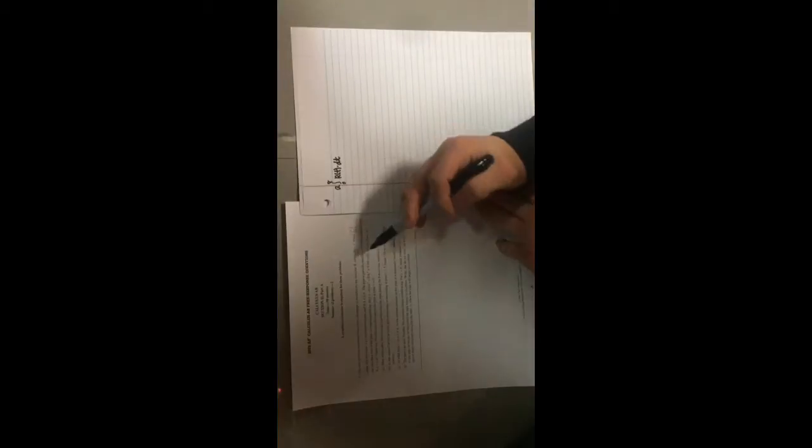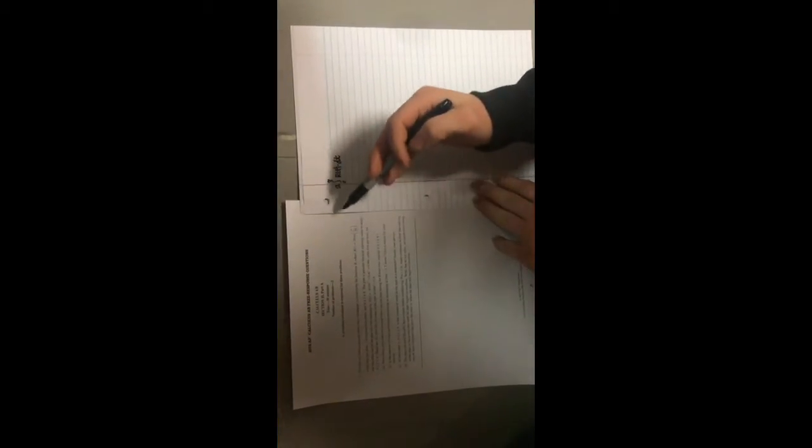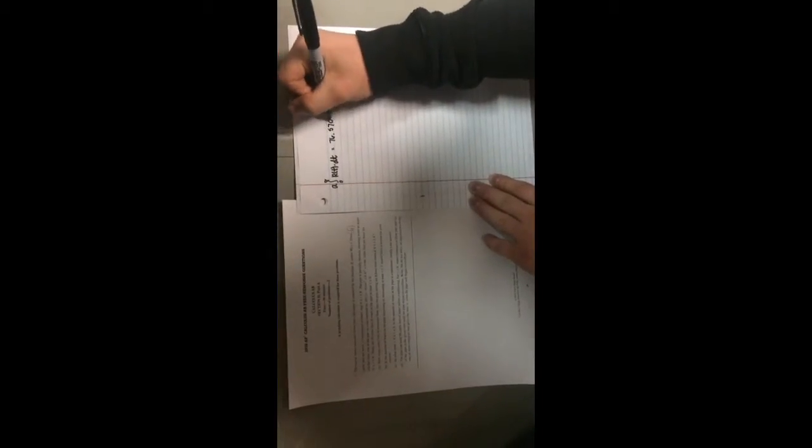Well, you'd plug in 20 sine of t squared over 35 for R of t, and you get 76.570.